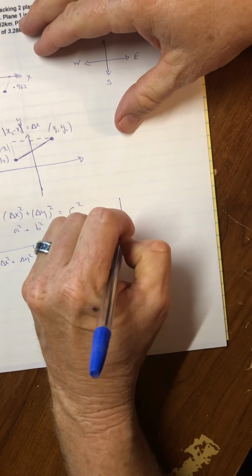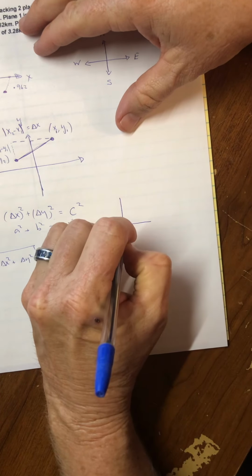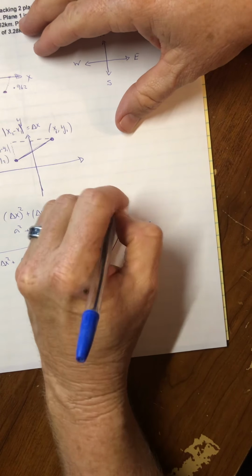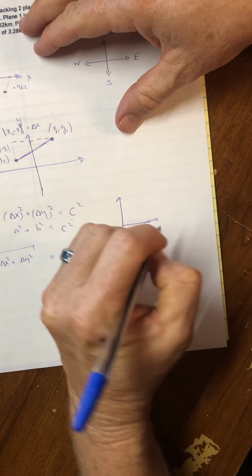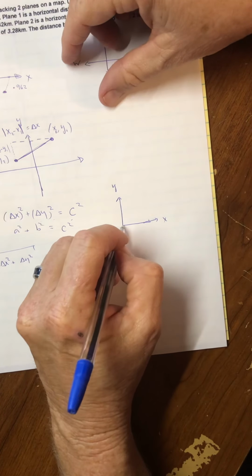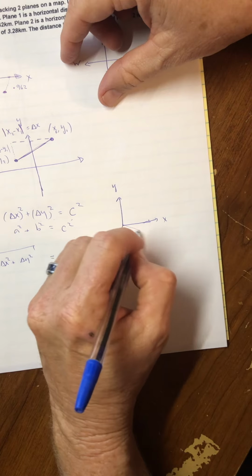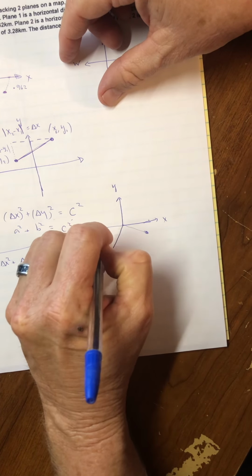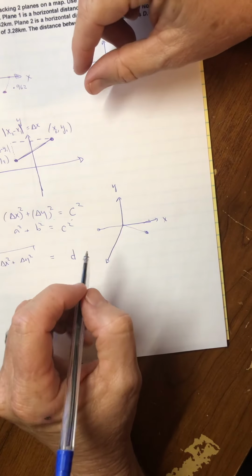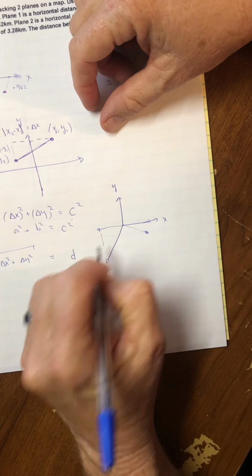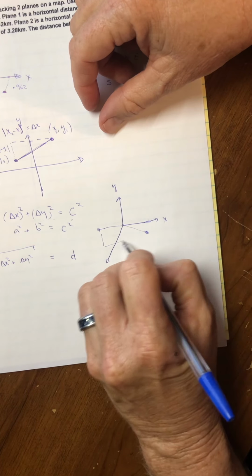A little harder to draw, but if I had maybe a point that is over here somewhere and another one that's kind of over and up, then the first thing I'd want to do is go, okay, how far up, but then also how far over.